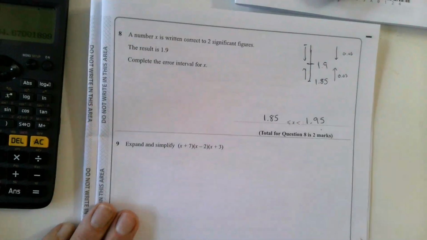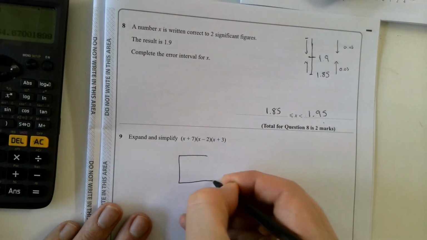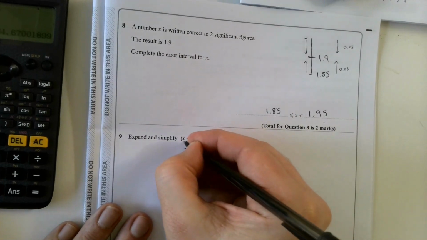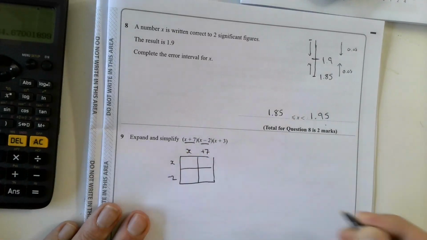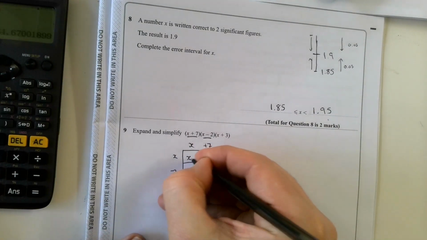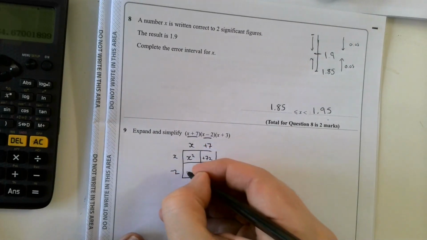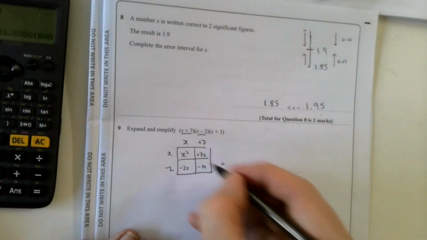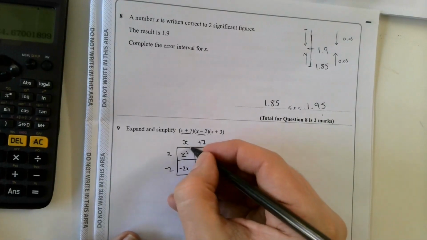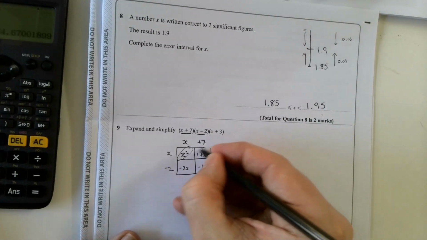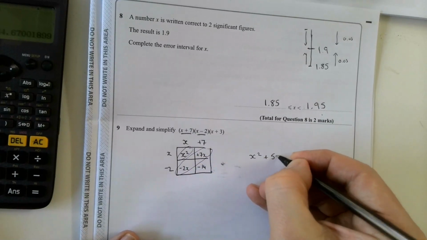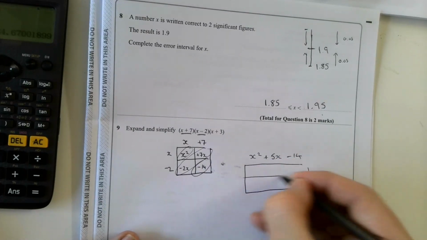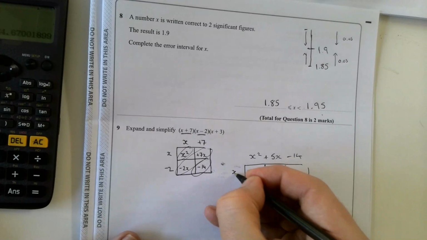Now this one, expanding triple brackets, is so easy for you to be put off by it. I'm just going to do it as two things. So I'm going to start off by doing x plus 7 multiplied by x minus 2. Now I'm a fan of the box method, so I'm always going to stick to that. If you've got a different method that will get you to the same place, by all means you go for it. So I've expanded out my brackets. Now I've got x squared, I've got 7x minus 2x, that's plus 5x, and I've got minus 14. So once I've got that, I now need to multiply all of those terms by x plus 3.